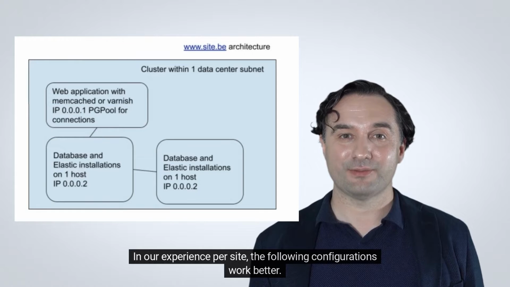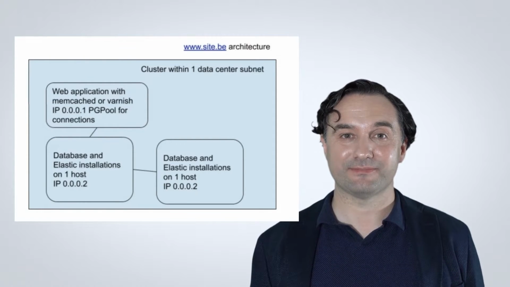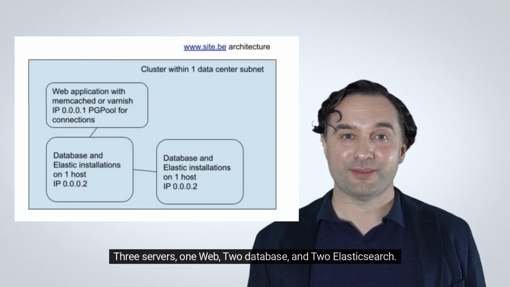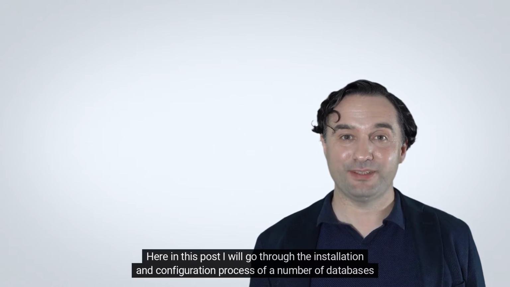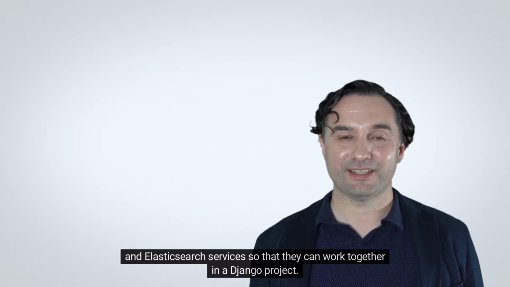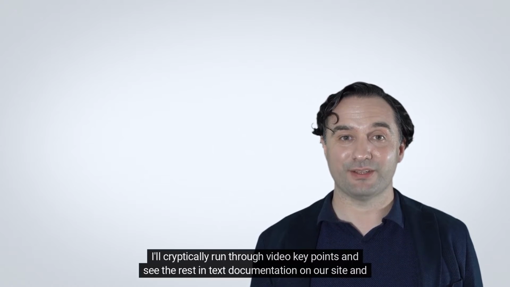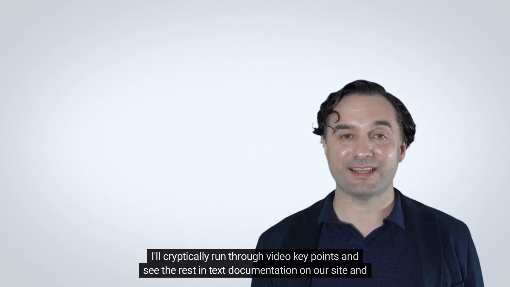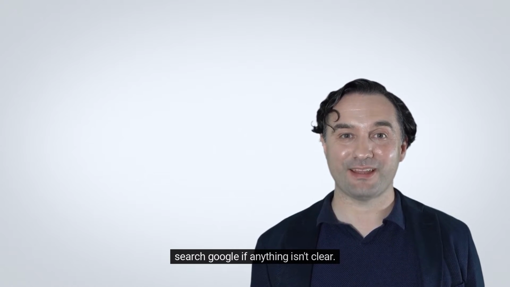In our experience per site, the following configurations work better: 3 servers, 1 web, 2 database, and 2 Elasticsearch. Here in this post, I will go through the installation and configuration process of a number of databases and Elasticsearch services so that they can work together in a Django project. I'll cryptically run through video key points and see the rest in text documentation on our site and search Google if anything isn't clear.